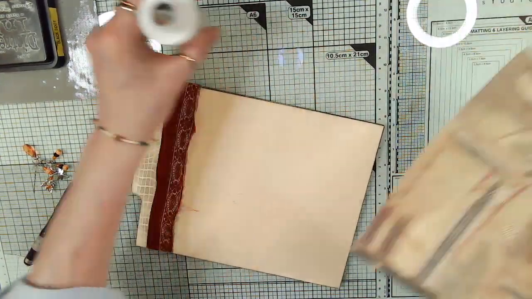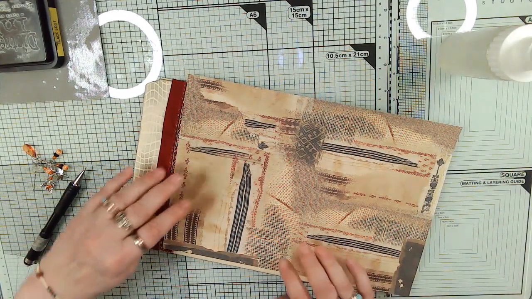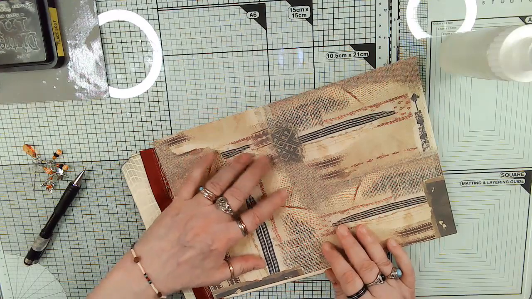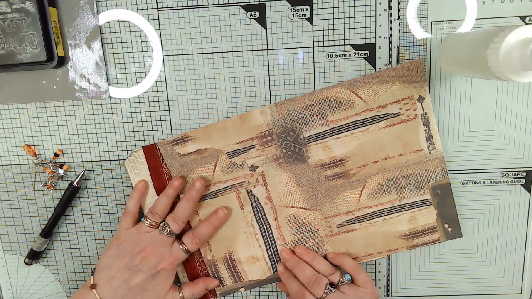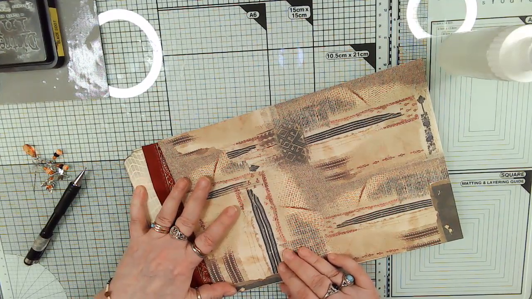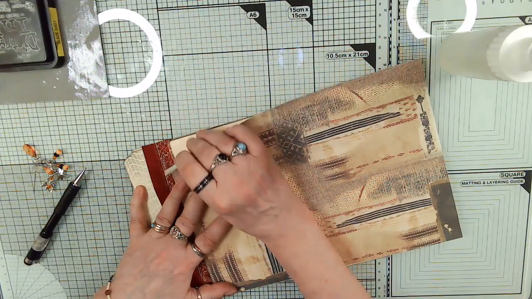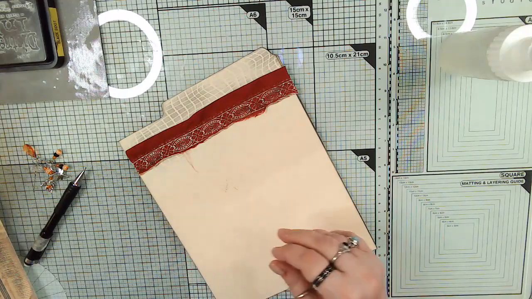All right, now we can determine how long to cut the paper. Let's just do the length right now. We're going to have to trim the width a little too, I think. And I did the silk past the edge. I want to see the edge a little bit.